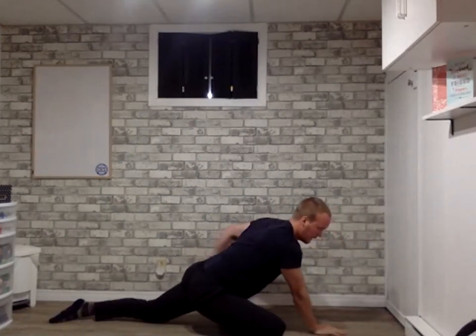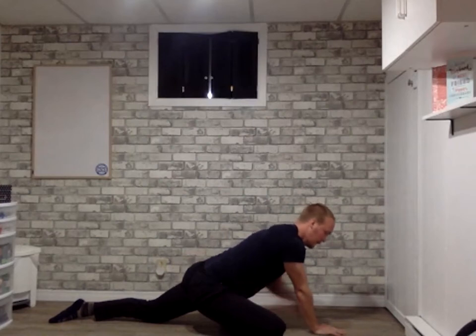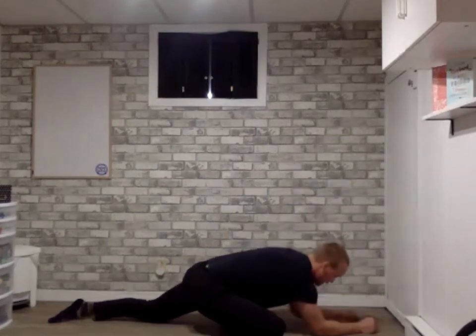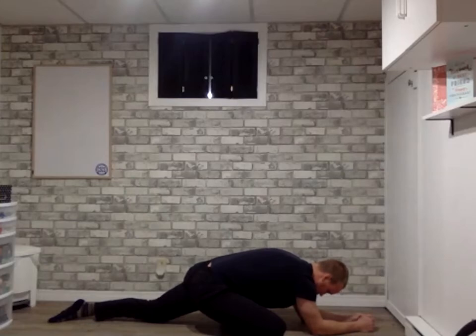And really extend that back leg. That'll make sure that we're getting a good stretch in the hip that we're stretching here. Try dropping your chest down towards the ground, which increases the stretch as well.